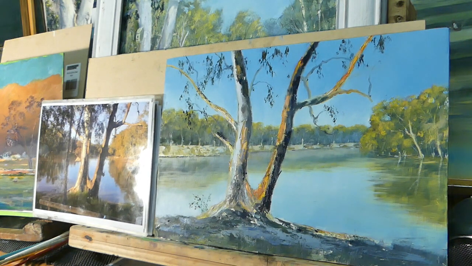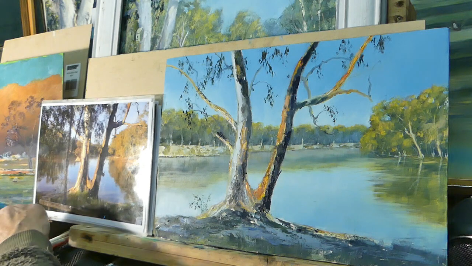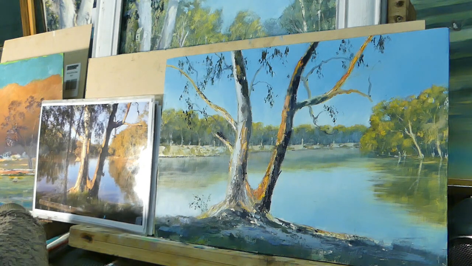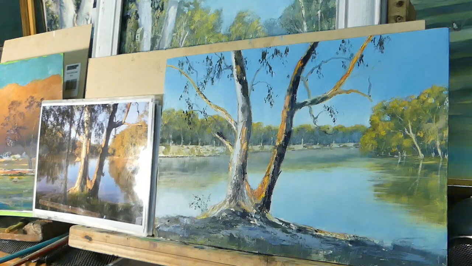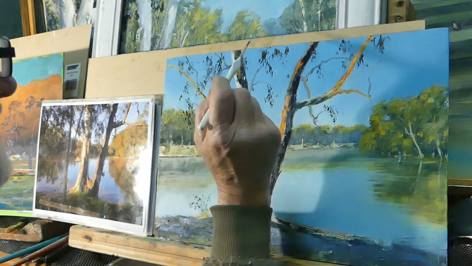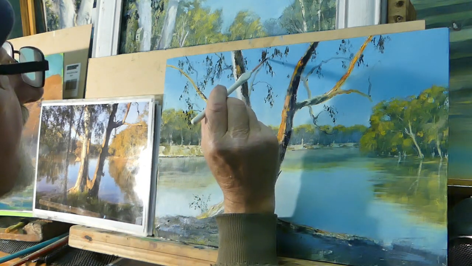And take that out of there, put that one under there. And obviously, what I can't see in the photo, I need to bring a bit of life with some of that cad yellow and that red into some of the branches in here.